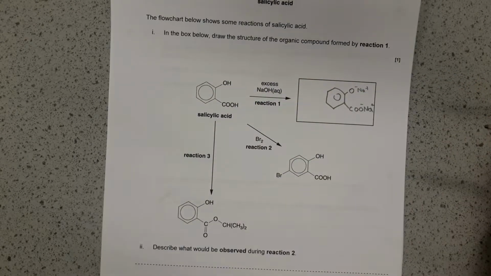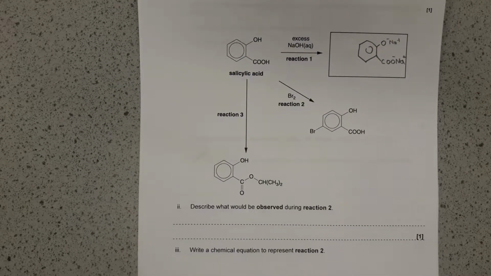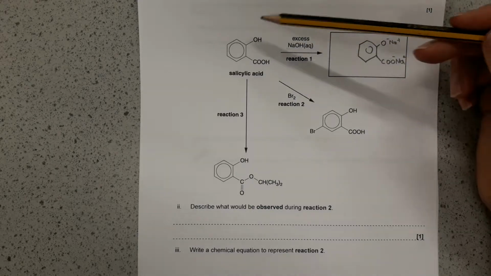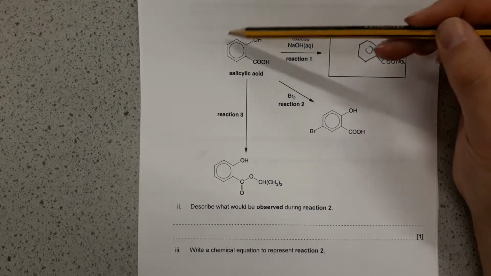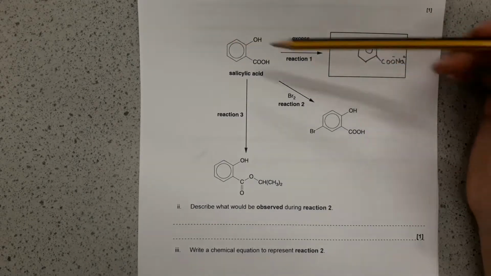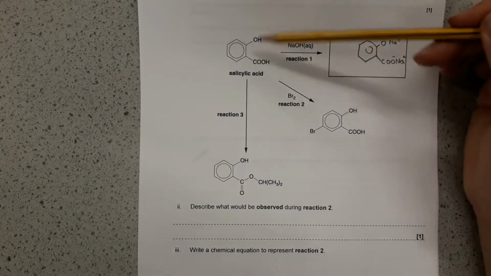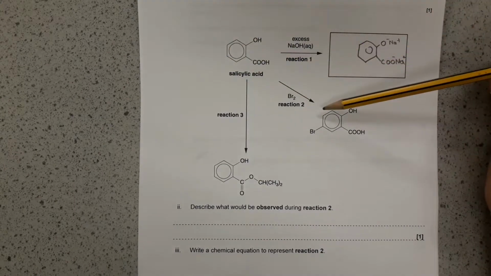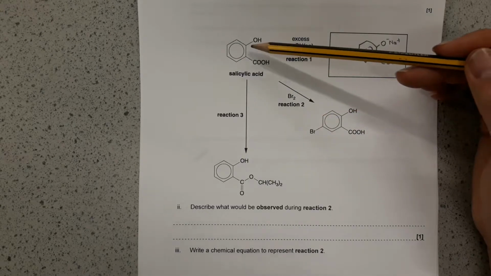Be careful. Part 2. Describe what will be observed during reaction 2. So let's see what's happening. Again, we're dealing with the reactions of phenol. So the phenol molecule reacts with bromine. It's a direct reaction. You don't need any other conditions. The phenol is more reactive than benzene, so this reaction can happen. And using bromine is a way of testing for the presence of a phenol.